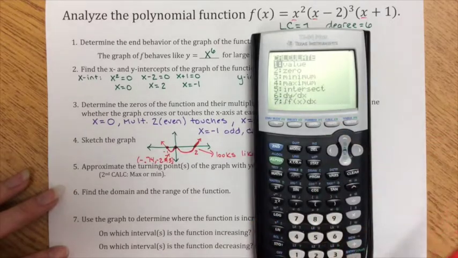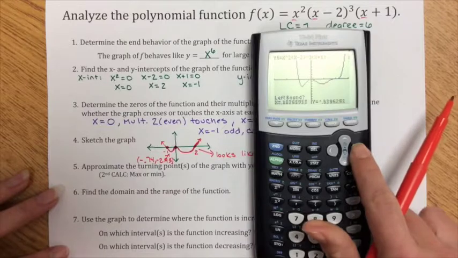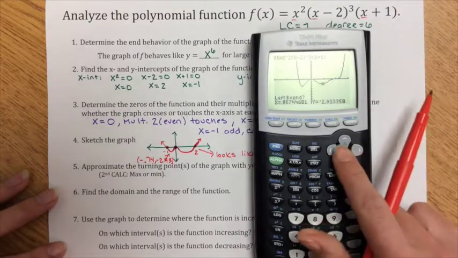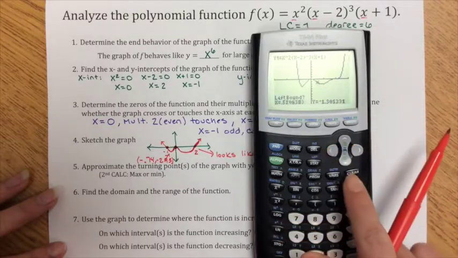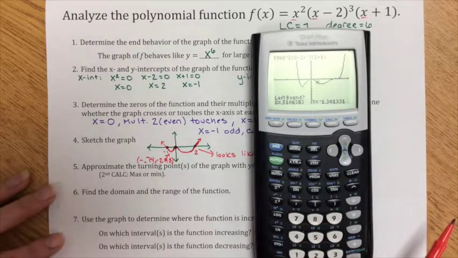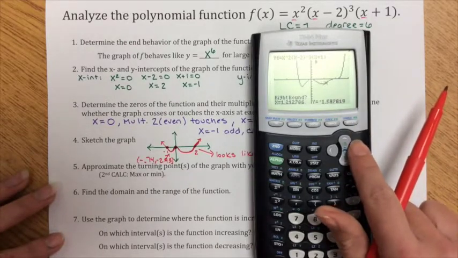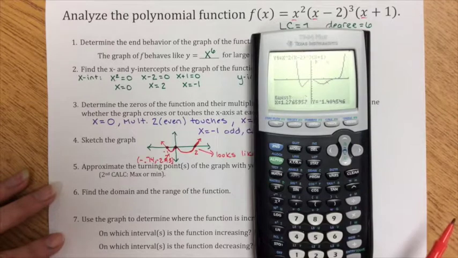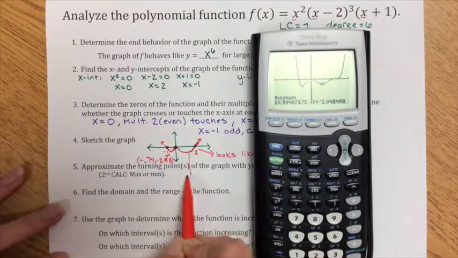Second trace, number 3. But we're going to move our cursor over here. And you need to make sure that you put your cursor to the left of the minimum. So just make sure it's all the way to the left, hit enter, and then move it to where you know it's to the right and hit enter one more time. And so this turning point right here, and I'm going to draw a line right here.